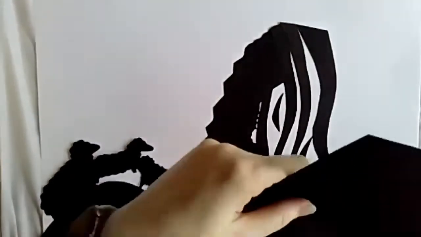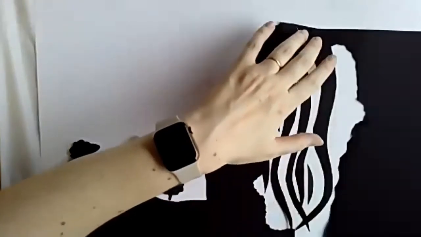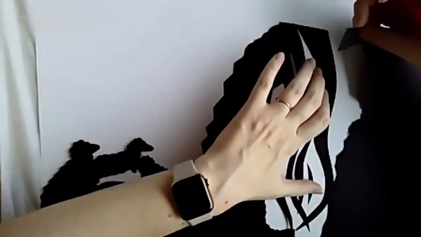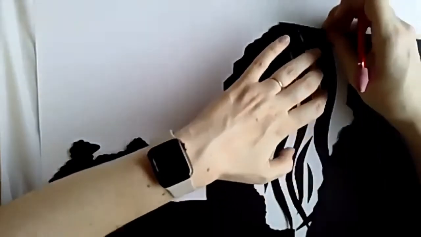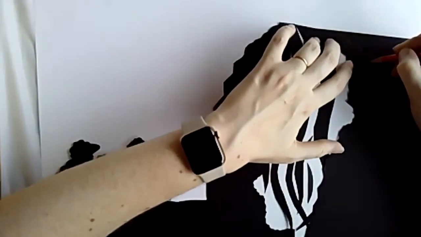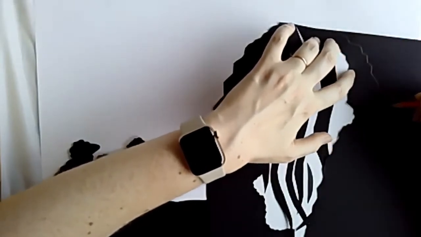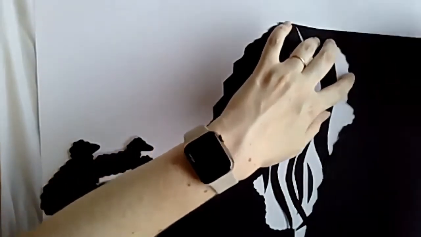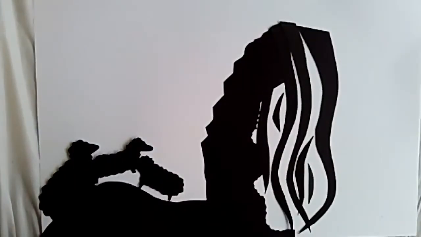One of the things I love about art is you have to figure it out. You have to play around with it and solve these problems. There's no right or wrong answer either. So I'm just taking my paper and, like I said, this is the mountain. Something like that. There we go.